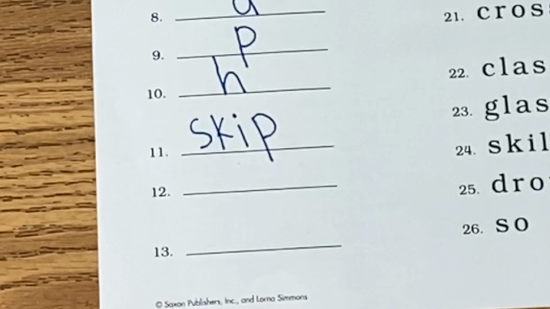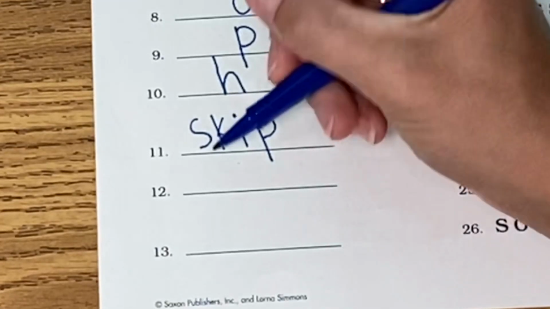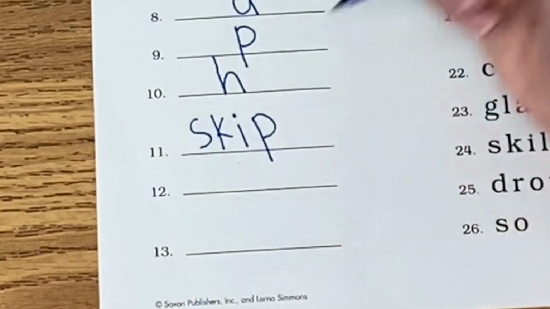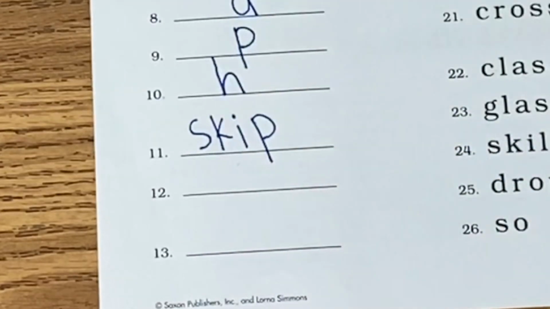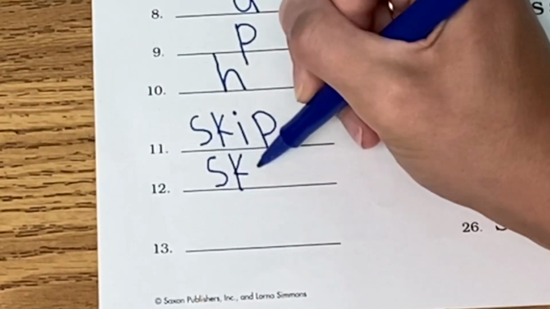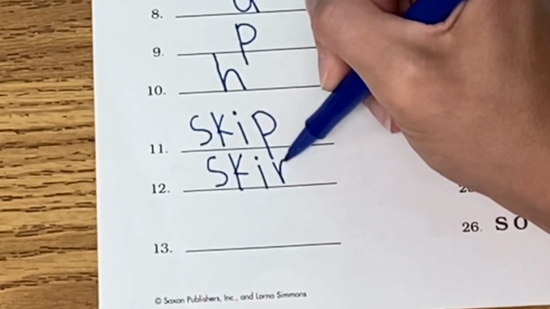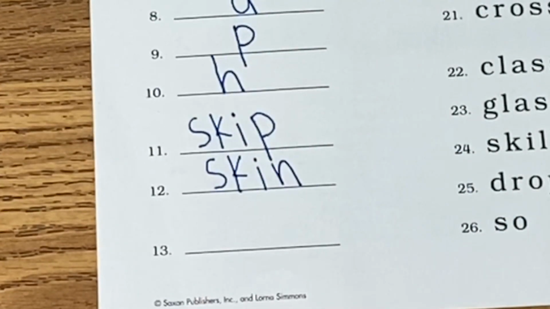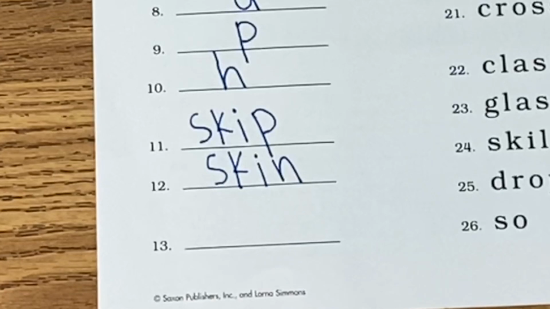All right, for number 12, we're going to spell the word skin. Skin. Oh, I hear that sk again, that SK blend we've been working on. In. Skin. Wonderful!